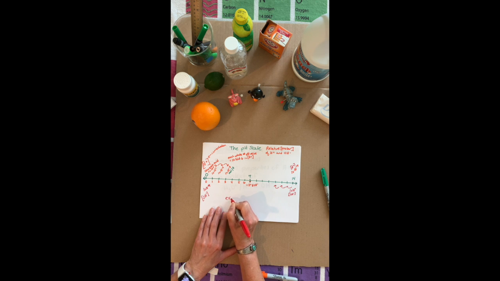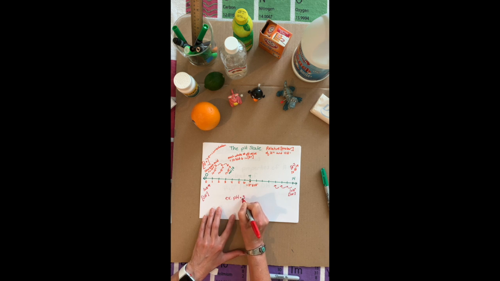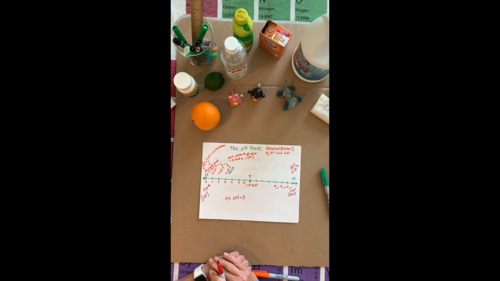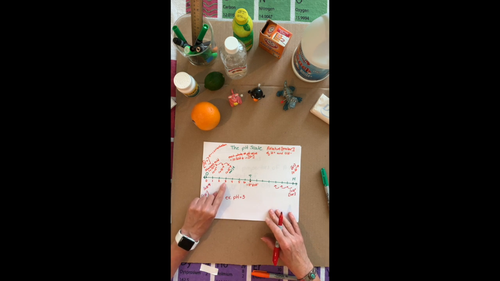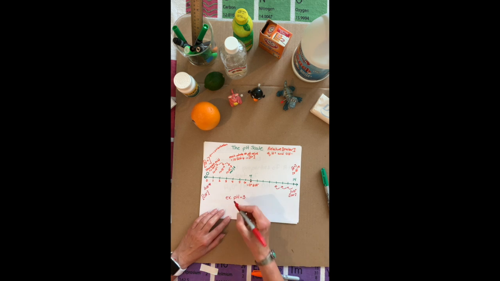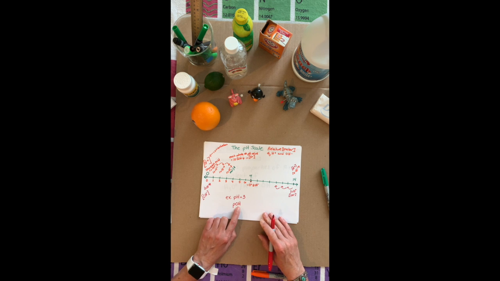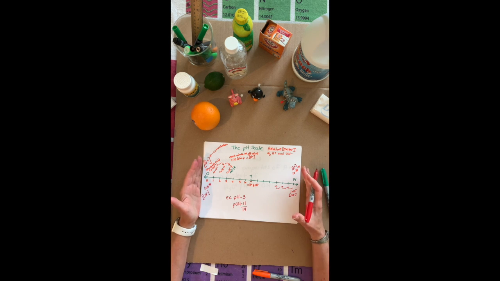For example, let's look at this. If I have a substance with a pH of 3, that is, right here, it has 1 times 10 to the negative 3 moles of hydrogen ions per liter. Well, how many hydroxide ions does it have? Well, actually, the pOH, the power of the hydroxide ions, is going to be 11. Because guess what? 11 plus 3 gives us the whole range of the pH scale, which is 14.